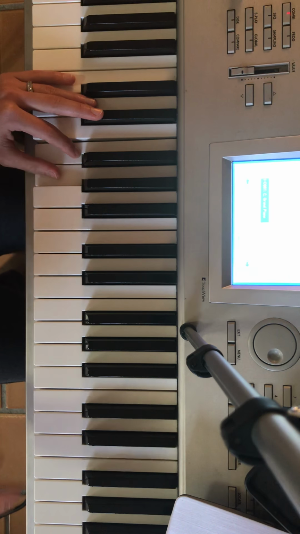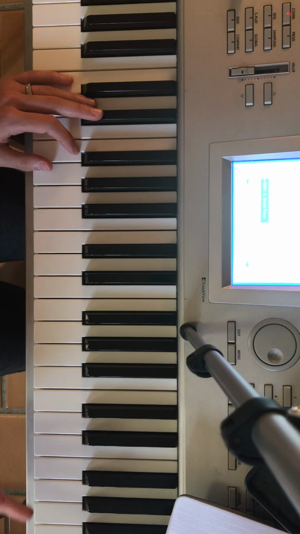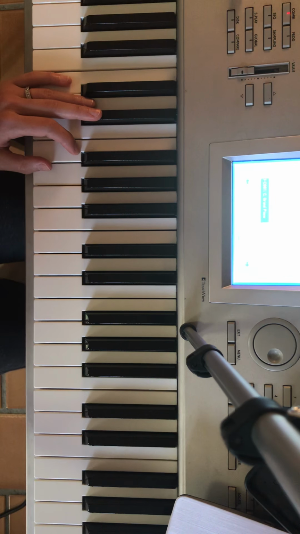It's really important to notice those intervals as you learn music, and it gets really easy to sight read and understand music overall.